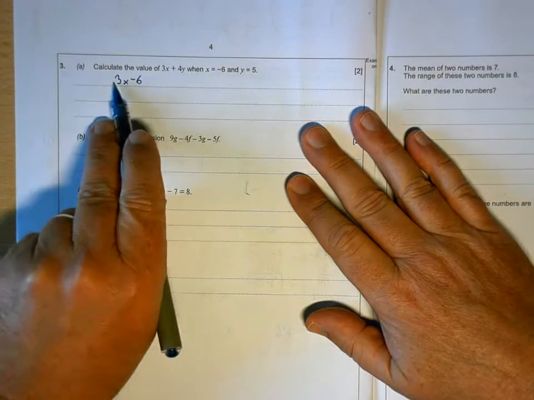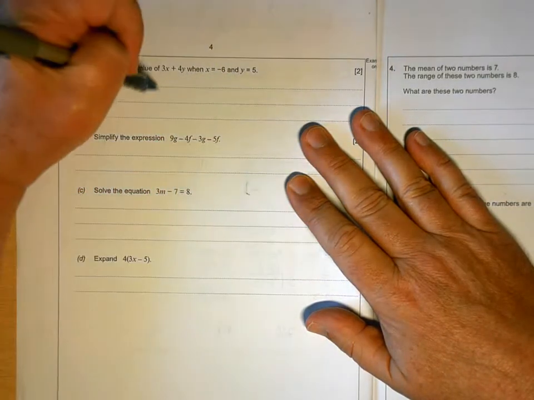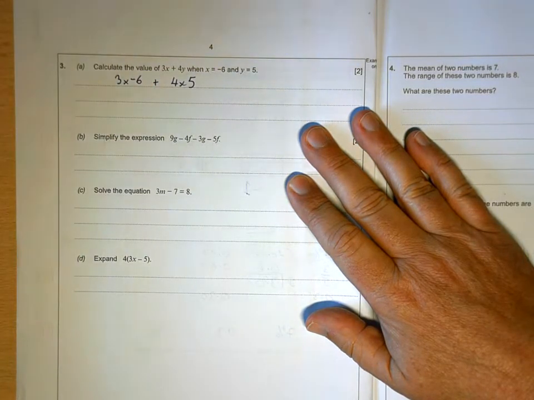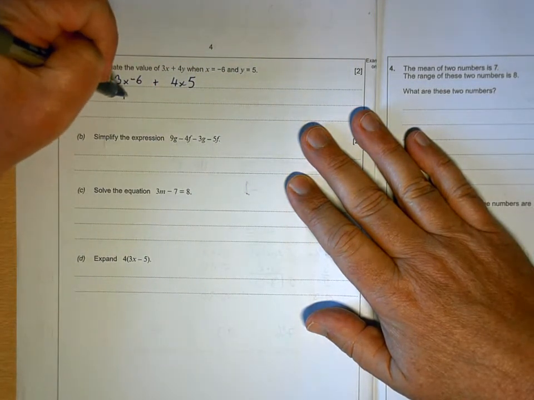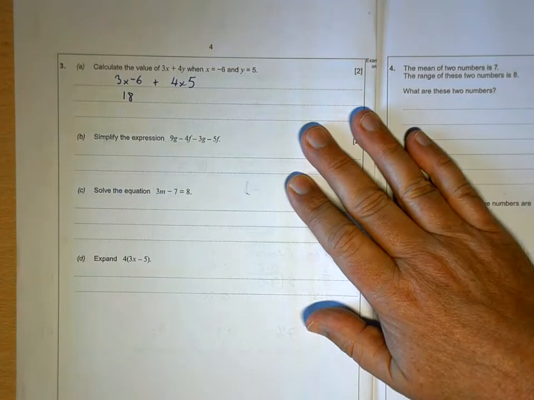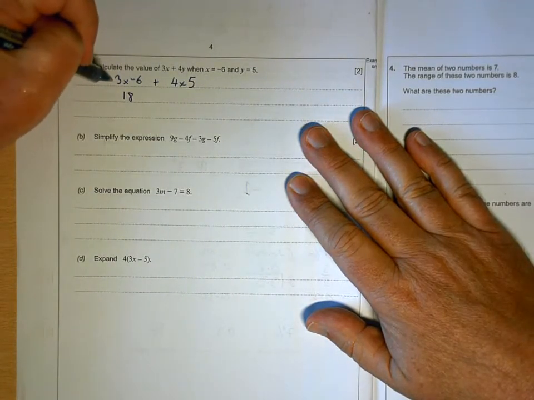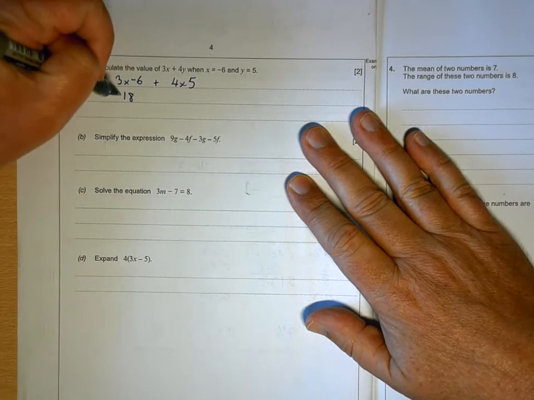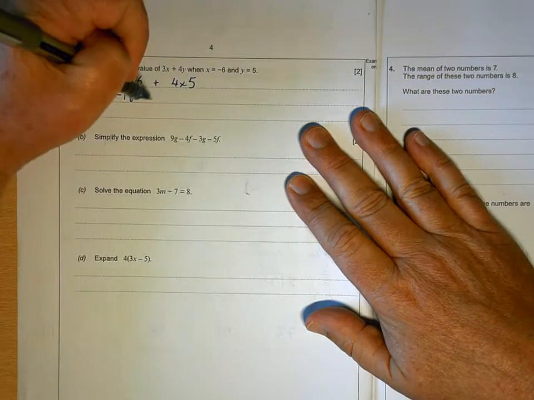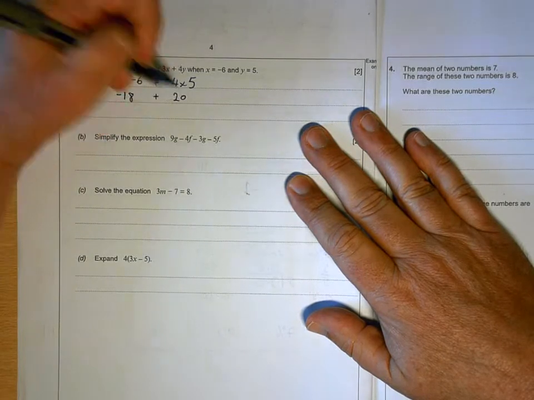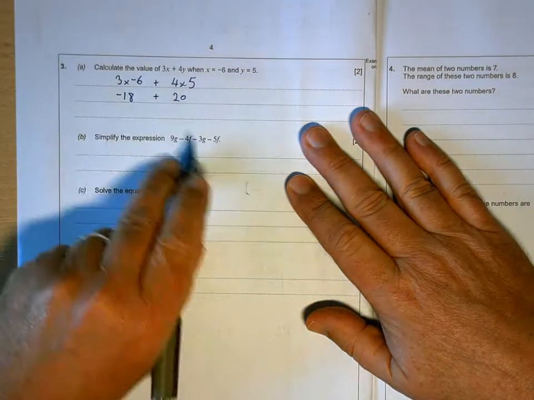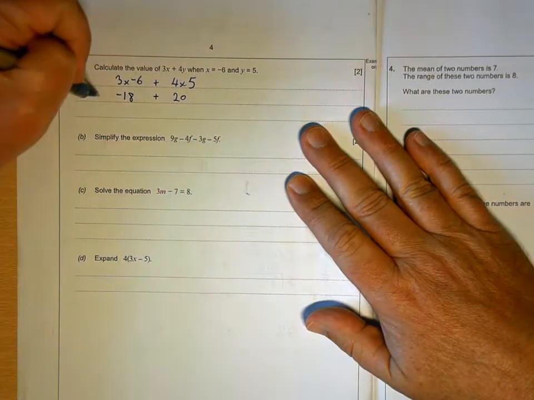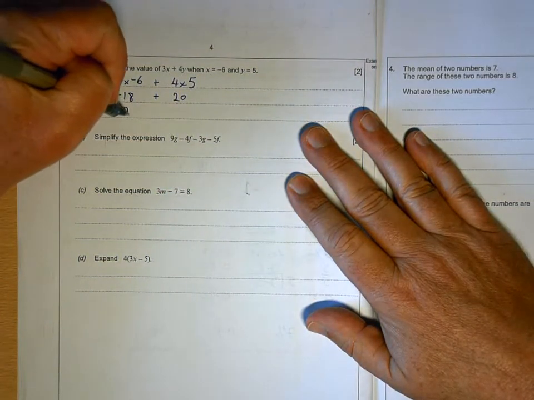So 3x means 3 times -6 plus 4 times 5. So 3 times -6, 3 6s are 18. The signs are different, that's positive, that's negative. The signs are different, the answer is negative. And then 4 times 5 is 20. So what we're working out is -18 plus 20, which comes to 2.